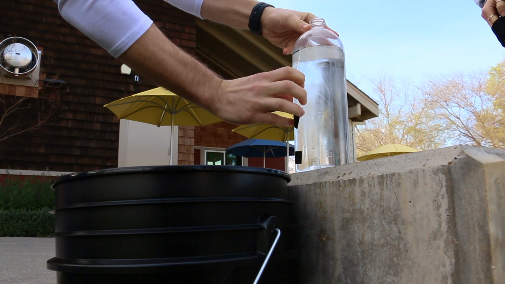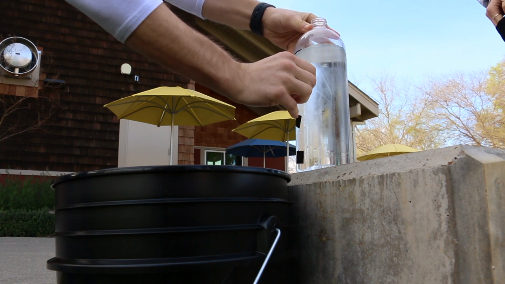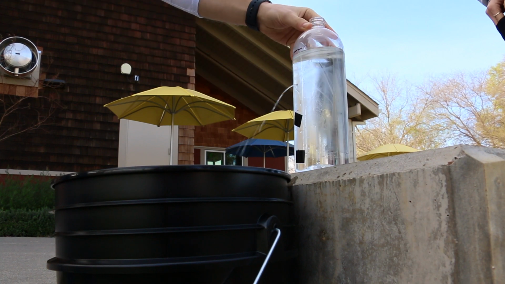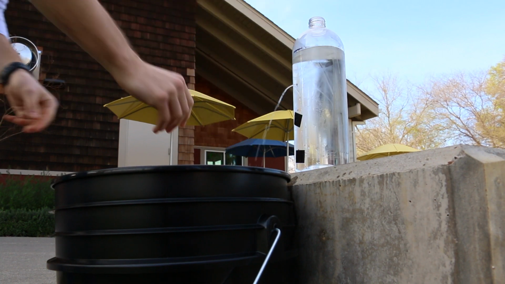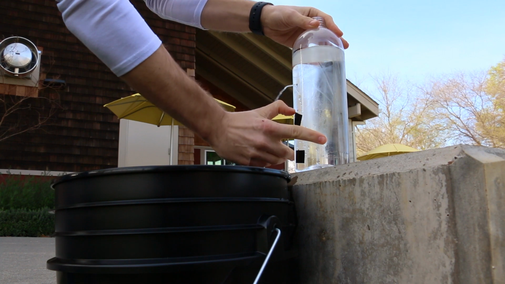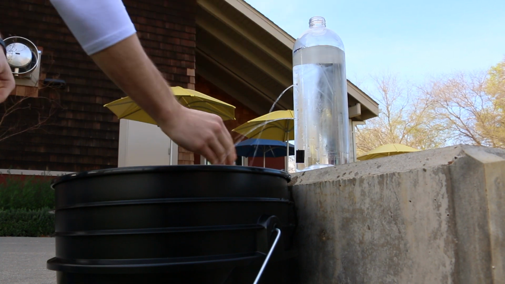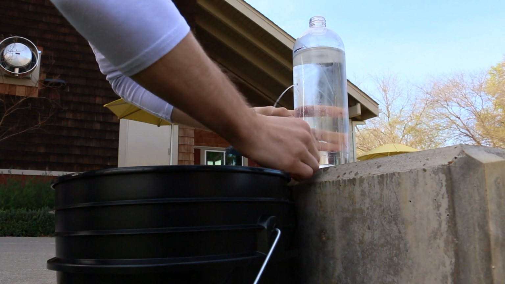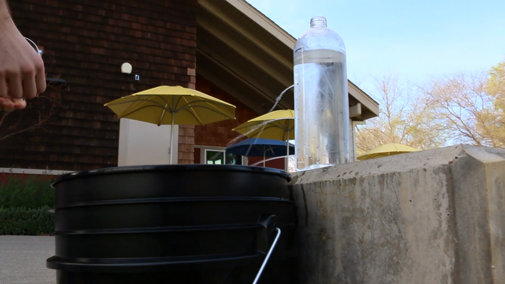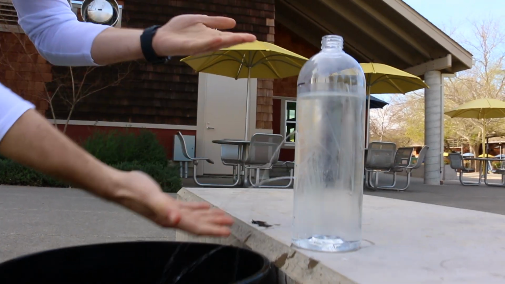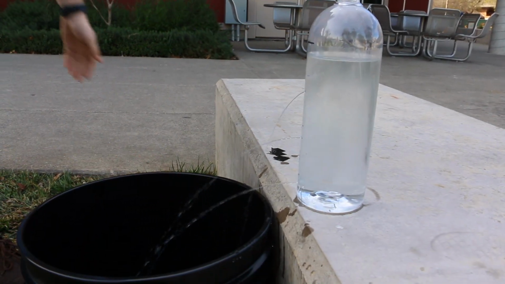In this demonstration, you can see that the water comes out of the holes at different forces. These forces are caused by differences in hydrostatic pressure. The different fluid depths yield different hydrostatic pressures at each of the points on the bottle. At the top of the bottle, the water is coming out in a short stream, while at the bottom of the bottle, the water is coming out in a faster and longer stream. So why is the force of the water streams changing as we go down the bottle?